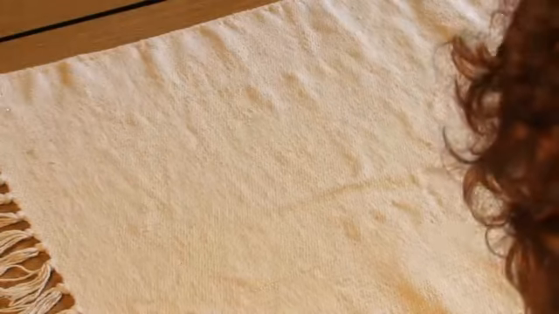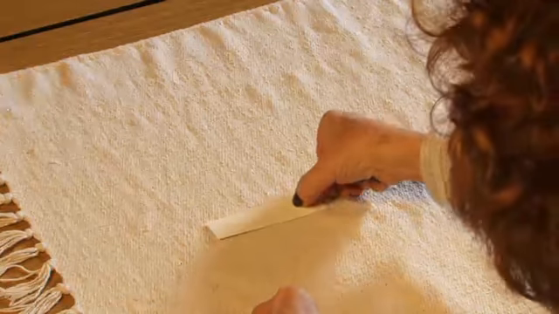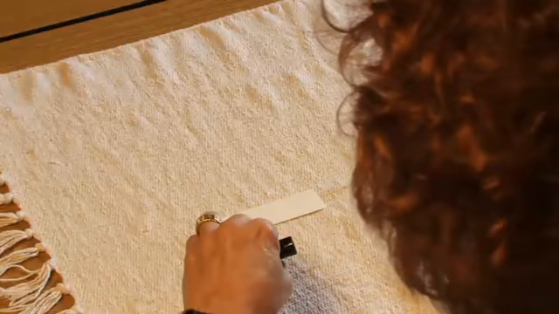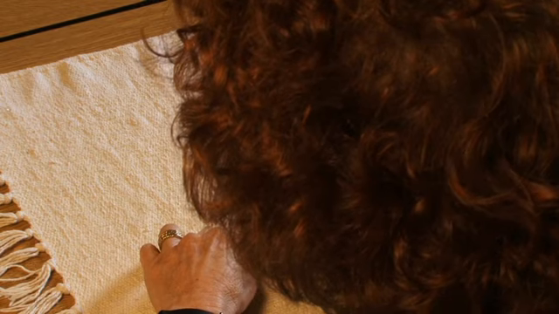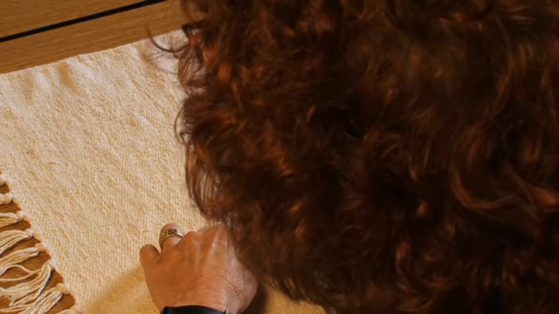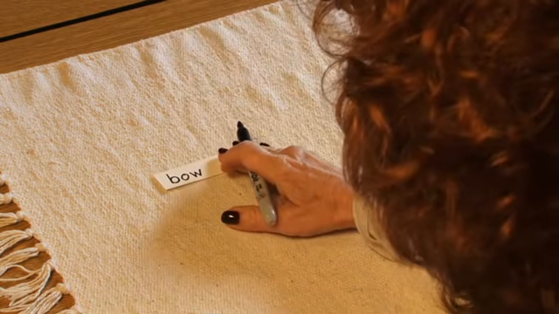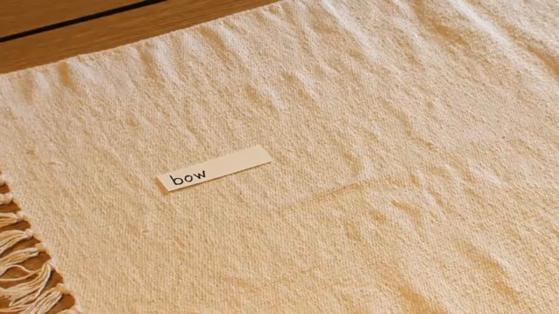This lesson is about homographs. I'm going to write a word and tell you a little bit about this word. And the word is bow. After I do a beautiful performance in front of an audience, I like to take a bow.